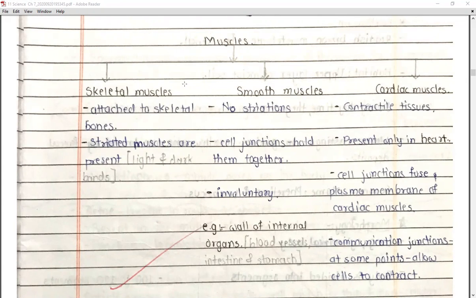Now these skeletal muscles are striated muscles, right? Striated muscles means they possess two different types of colored bands, that is a light band and a dark band. So when a muscle contains two different types of bands, the light and the dark band, then those types of muscles are known as skeletal muscles, right? So in the skeletal muscle, you have to remember that they are striated muscle and they are attached to the skeletal bones. The second type of muscles are the smooth muscles.